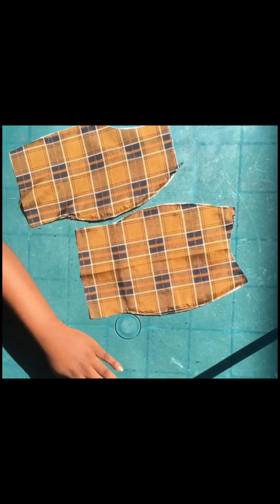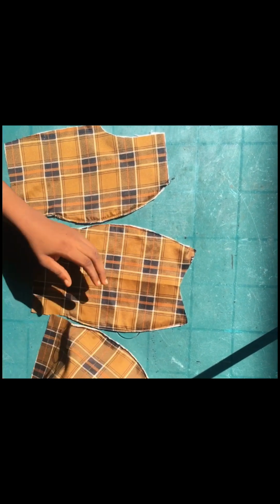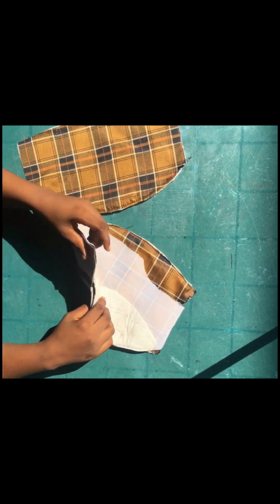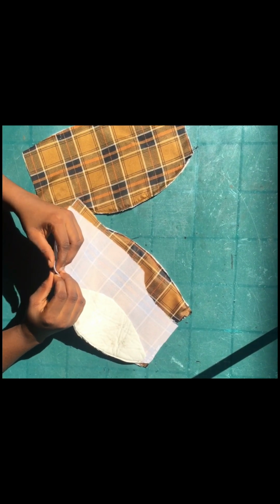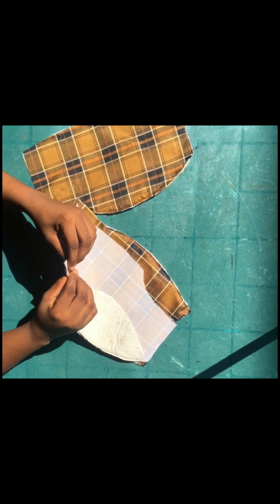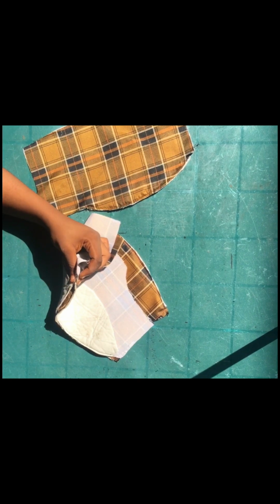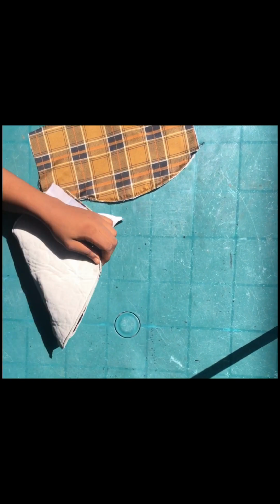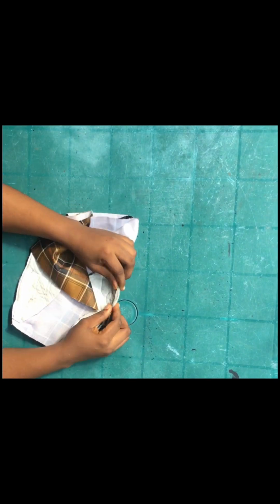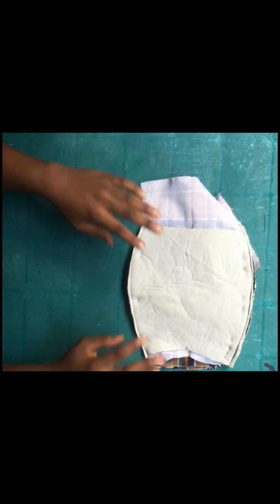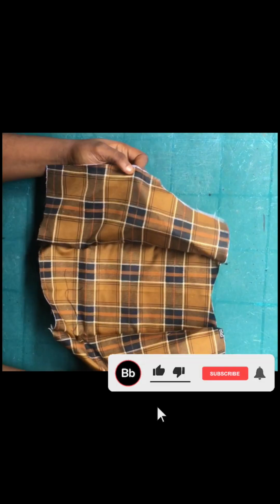So you can see what I have right here already. The next thing I'm going to do now is to start stitching all of these. I'm going to place all of these right sides facing each other, and I'm going to start pinning from the base of my blouse. I'm not going to start from the top. You start from the base to pin.